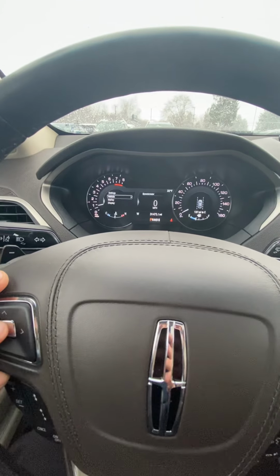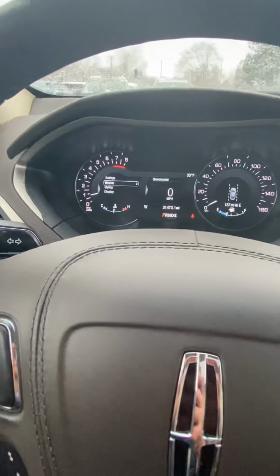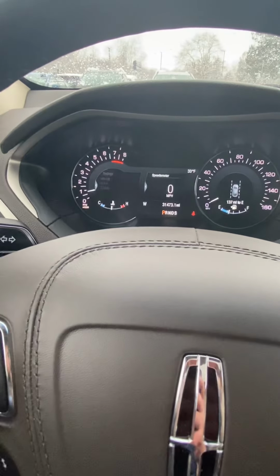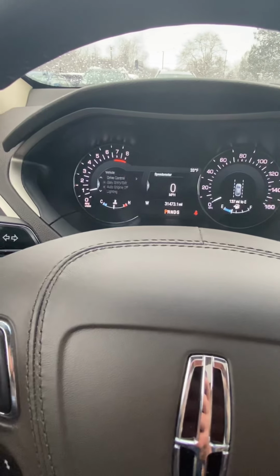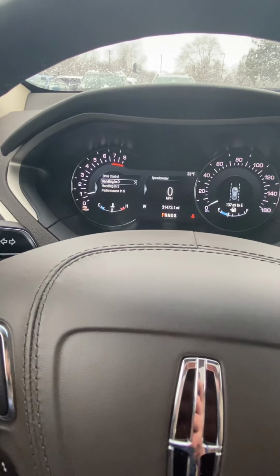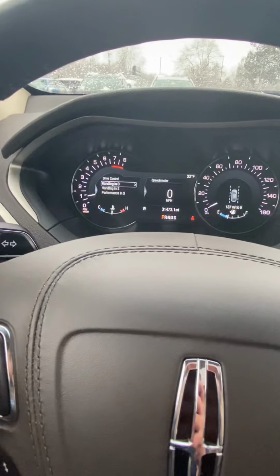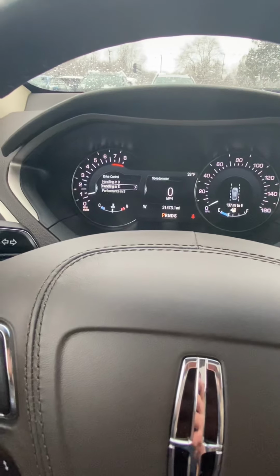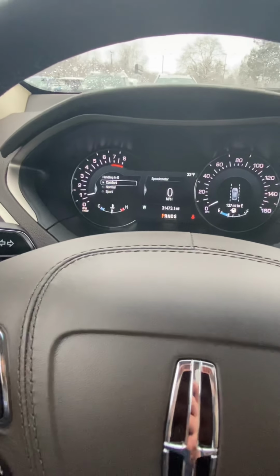The settings of the car. Top one's probably the most important, that is vehicle. Drive control, so handling in D, handling in S. So that's regular drive, that's sport mode. So drive, I have it in the comfort mode.